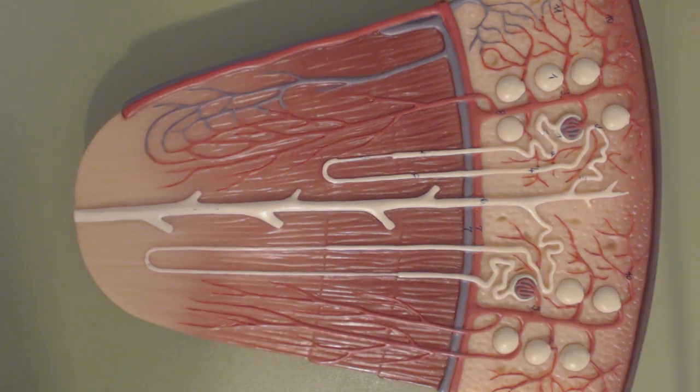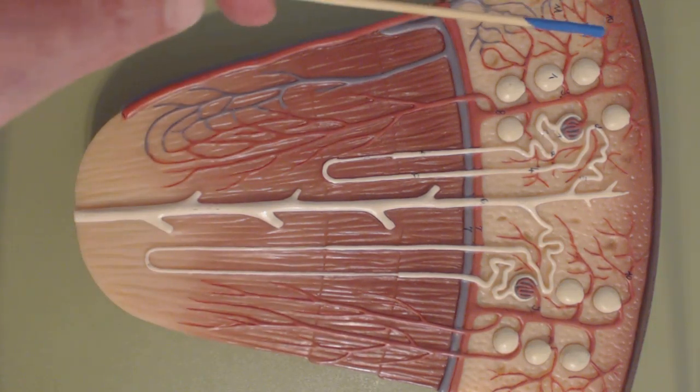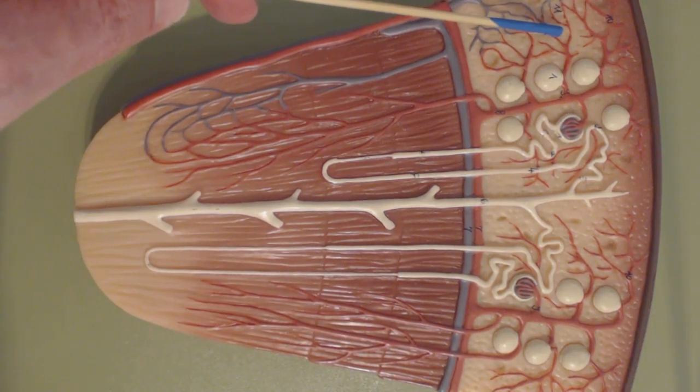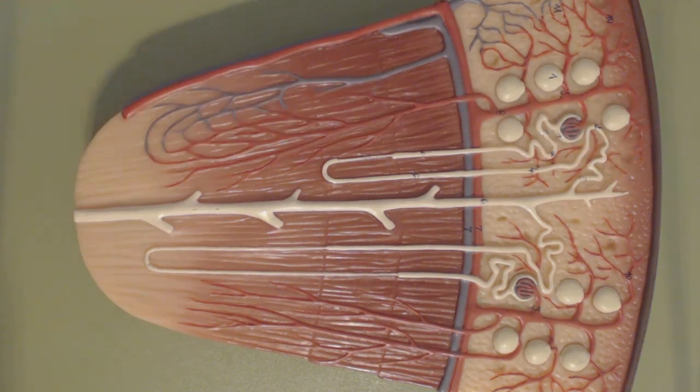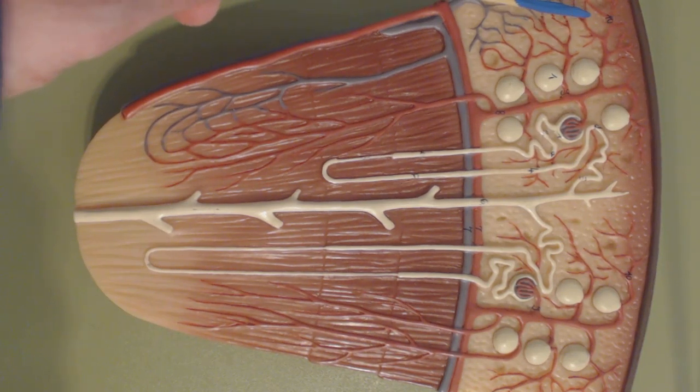Now, the efferent arterioles then have 2 choices as to where they go. Some efferent arterioles will form a capillary bed up here in the cortex, and this capillary bed will basically surround a lot of these renal tubules. And so these capillary beds are sometimes known as peritubular capillaries. And so they show a little bit of one here.